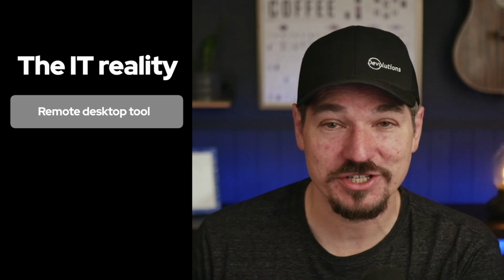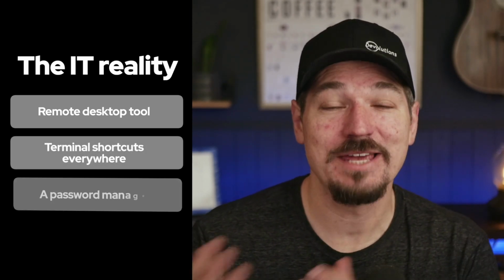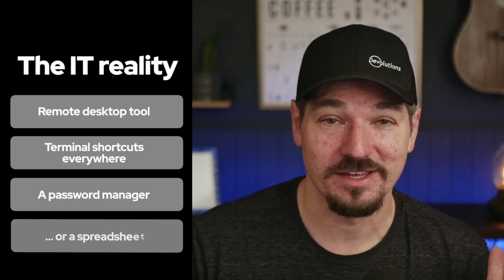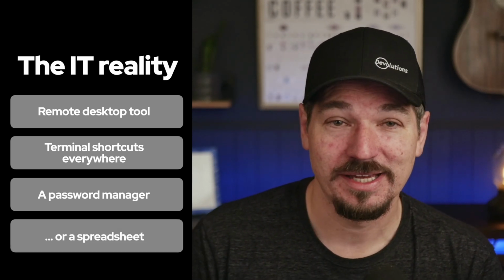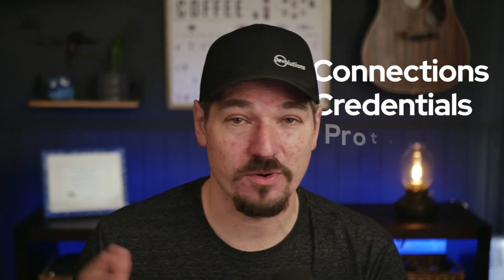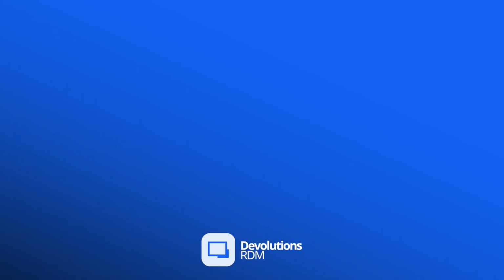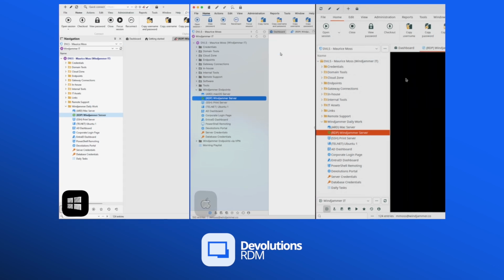If you work in IT, you've probably already tried to fix this. You've got RDCMan holding your remote connections, a pile of PuTTY shortcuts for SSH sessions, and a KeePass database, or let's be honest, a spreadsheet for all of your passwords. And it still falls apart. Because the problem is not how organized you are, it's that your connections, credentials, protocols, and tools, they all live in different places. Today, I'm gonna walk you through one tool that pulls all of it into one.